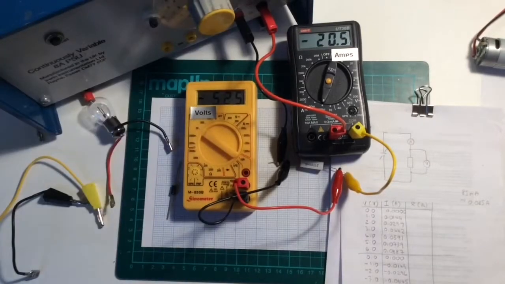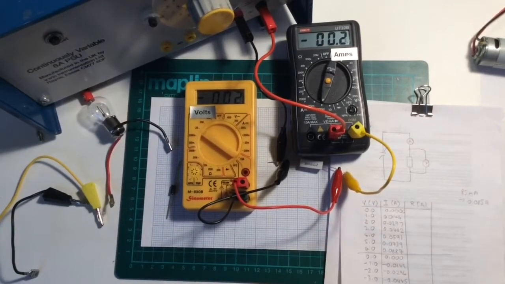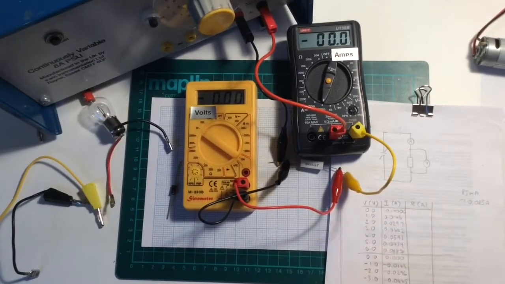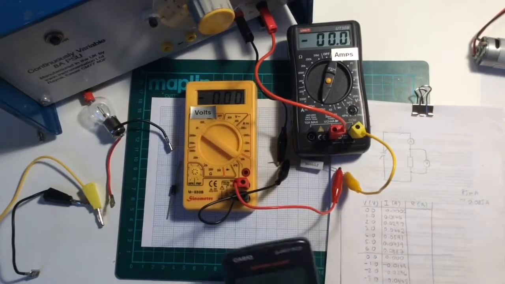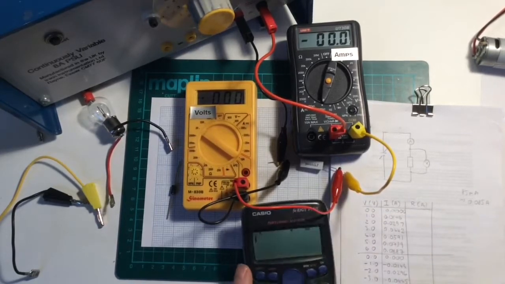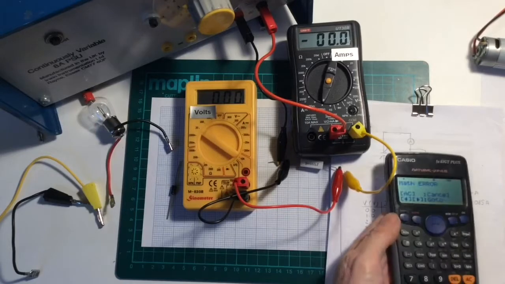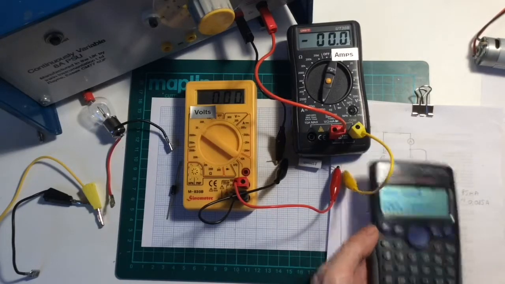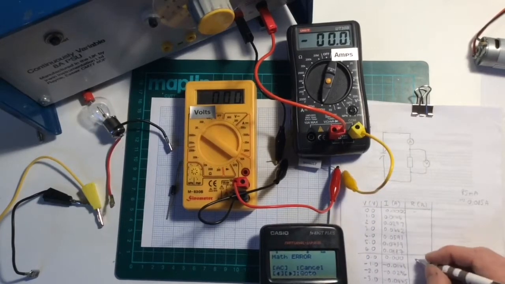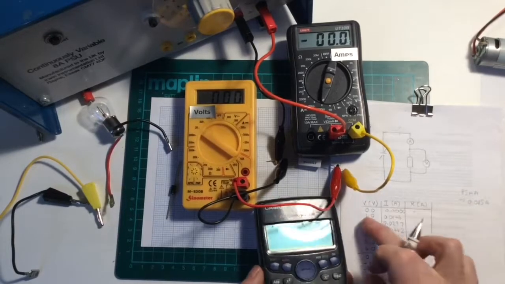Let's switch off the power supply, and just to see what kind of resistance we're getting, I'm going to calculate the resistance column first. Now, 0 divided by 0, my calculator won't let me do. It just says math error. So you can't actually do the first one, so that doesn't count. But let's do the others.